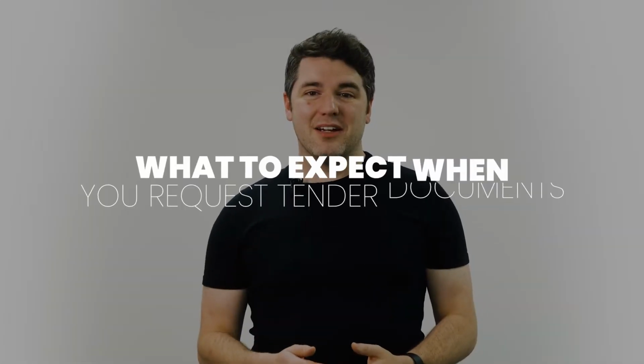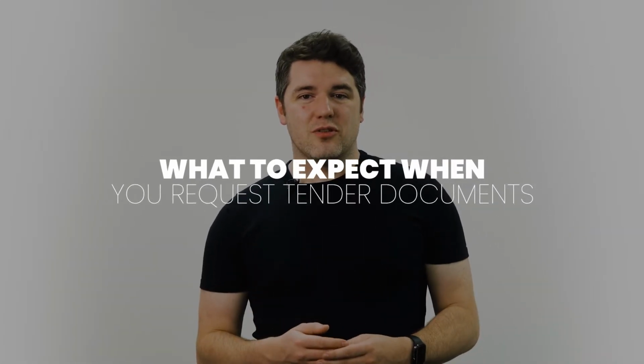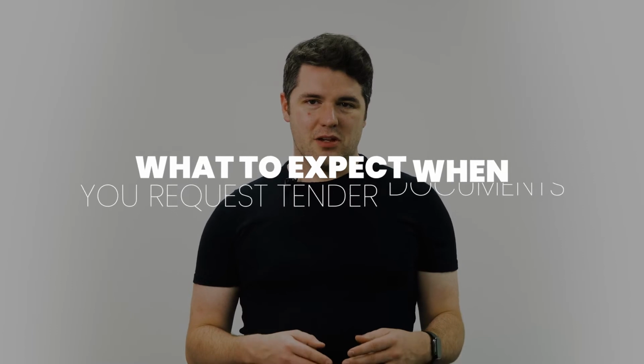What to expect when you click the button to request tender documents. So in your email alerts or on your dashboard, there's a little button you can press to get a copy of the tender documents. Once you press that, you'll receive a link direct to your email. You click that link and you can download the tender documents and save them locally.